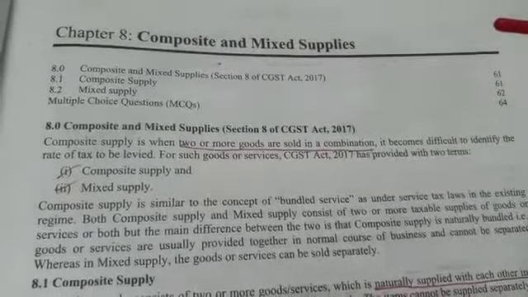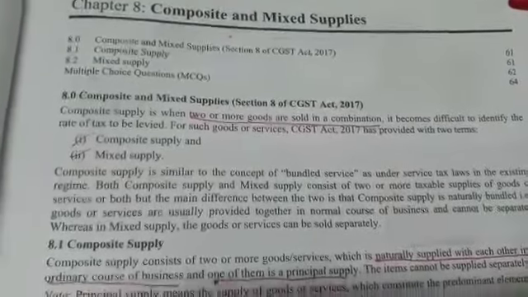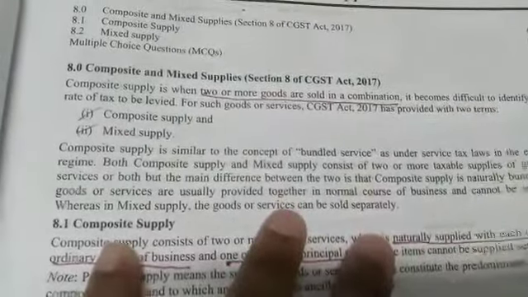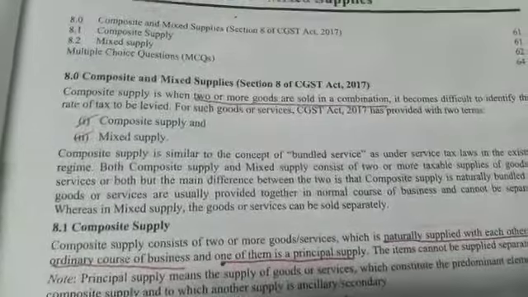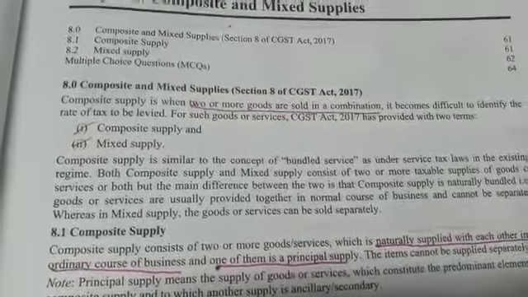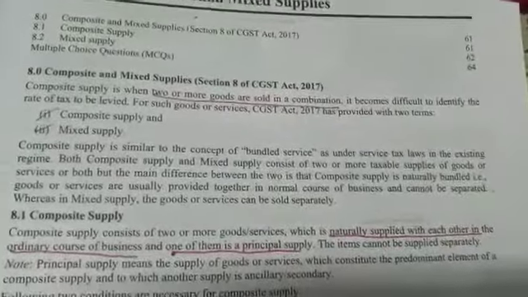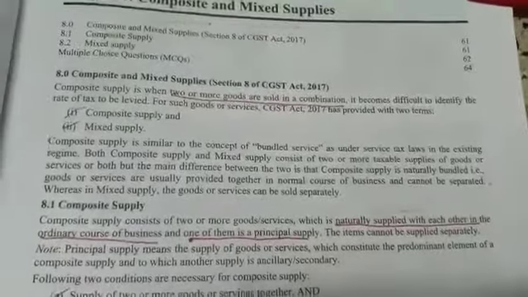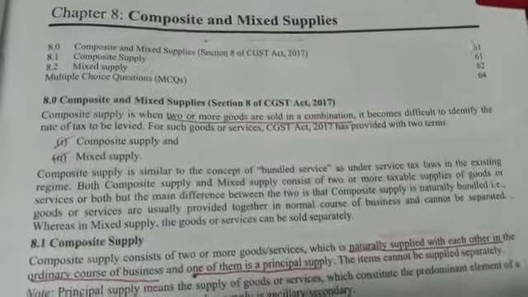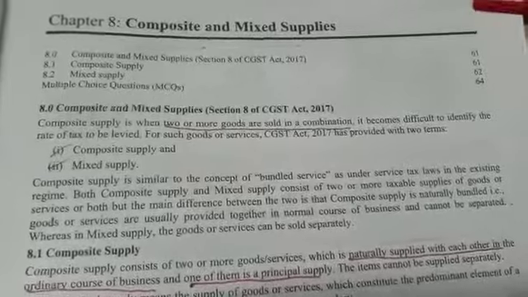Now, for such goods or services, the GST Act 2017 has provided two terms: composite supply and mixed supply. Composite supply is similar to the concept of bundled service, as under the service tax law, where bundled service was discussed in the pre-GST regime.